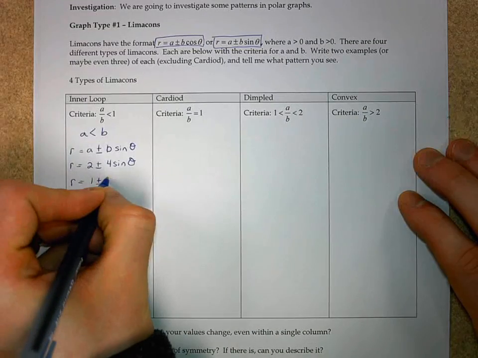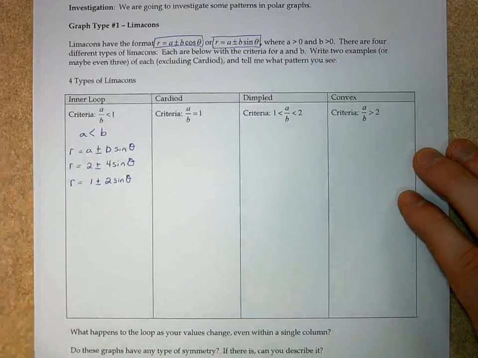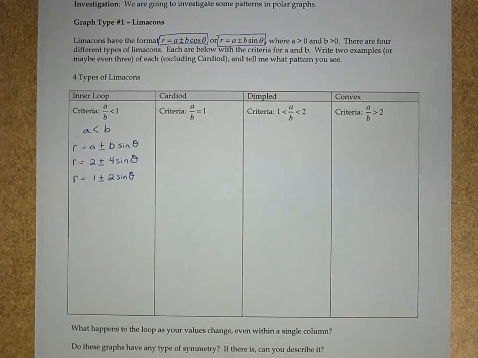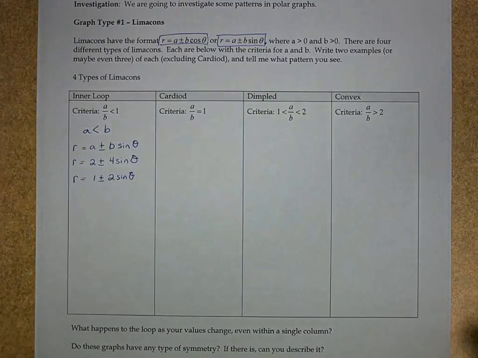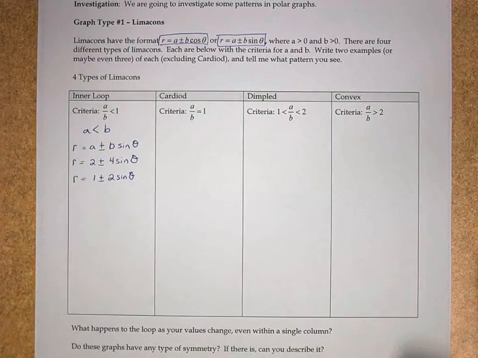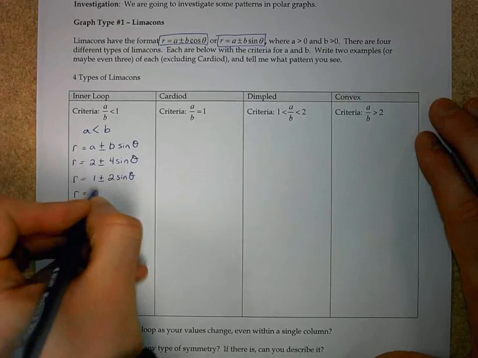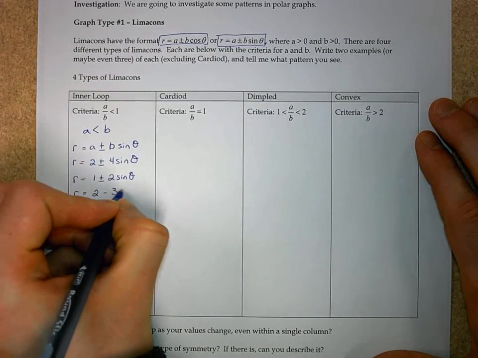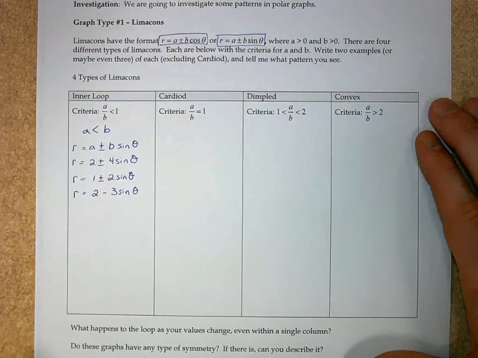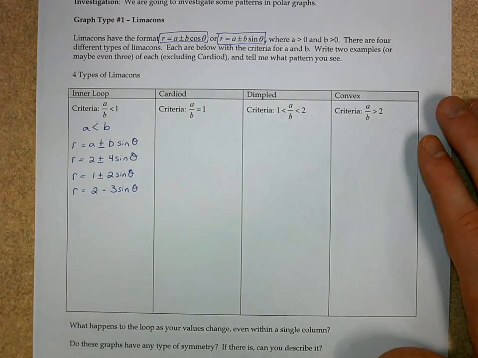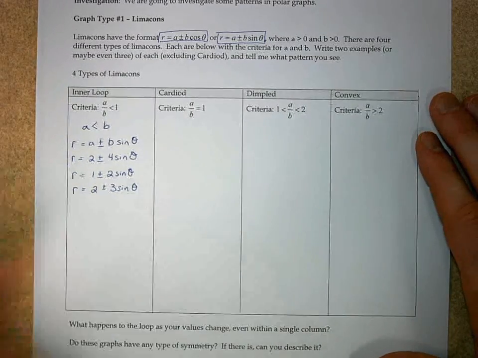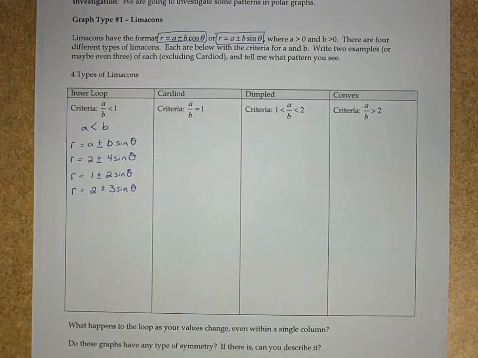r equals 1 plus or minus 2 sine theta. Once again, a is 1, b is 2, so that would create a value that's less than 1 if I divide. Or I could say r equals 2 minus 3 sine theta. Plus or minus sine theta, it really doesn't matter.